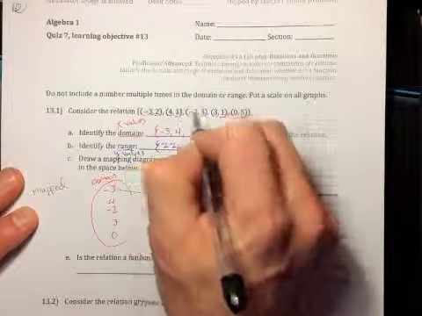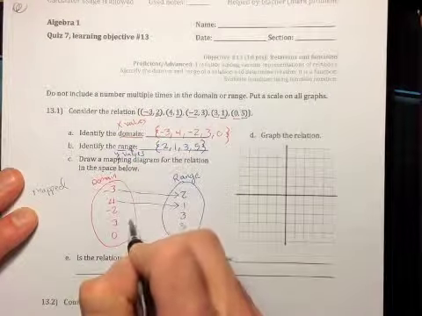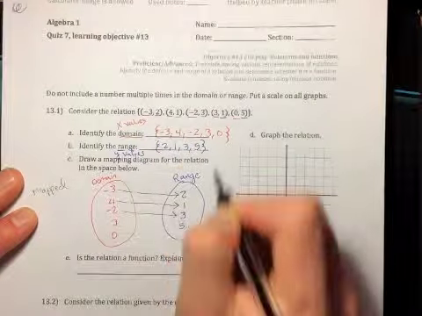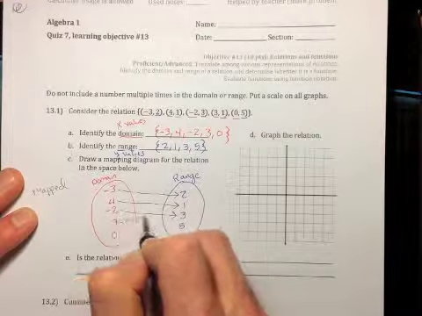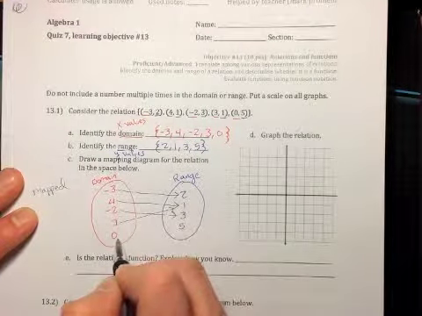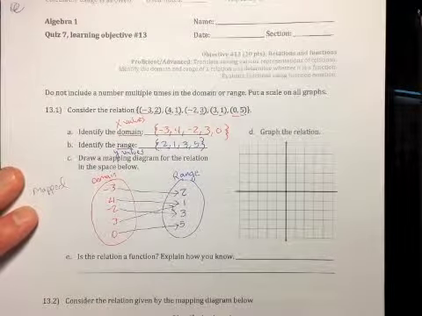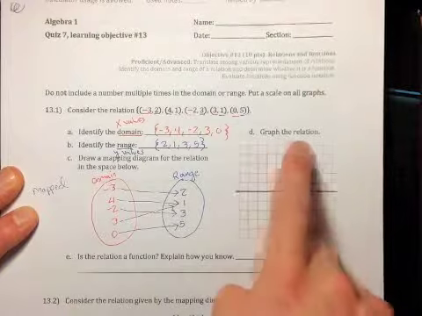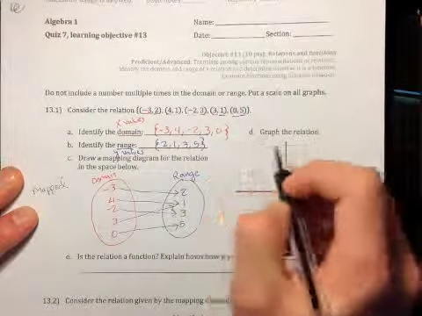4 is paired with 1. Draw an arrow. -2 is paired with 3. 3 is paired with 1 again, so now I'm going to have an arrow that kind of crosses over here. So 3 is paired with 1, and then 0 is paired with 5. So that is my mapping diagram. Now, part D, let's graph this relation. So we're going to graph these ordered pairs up here.